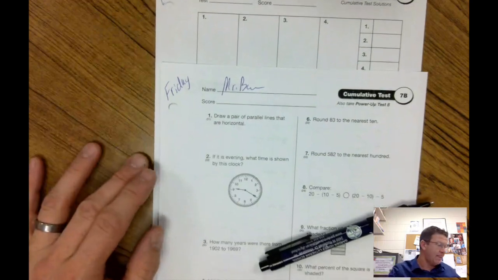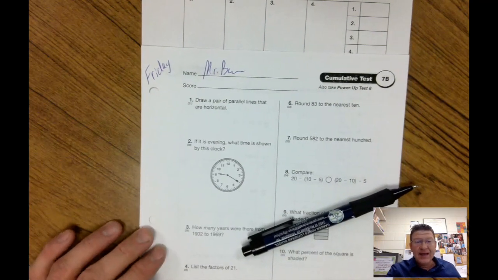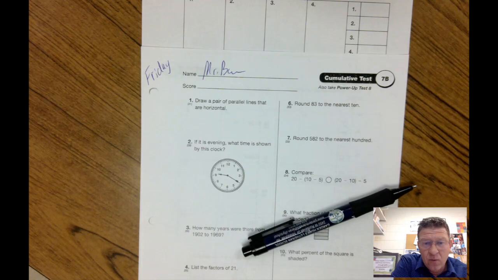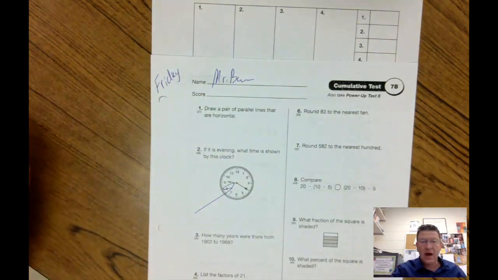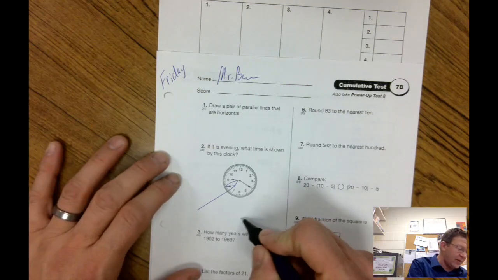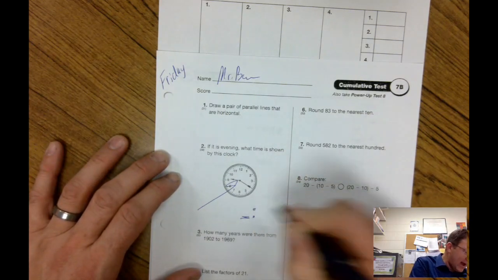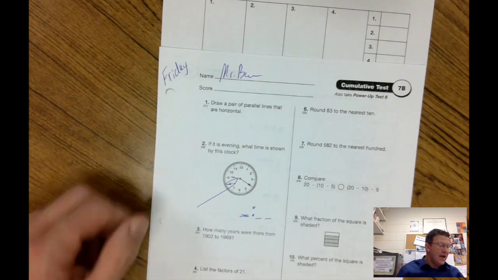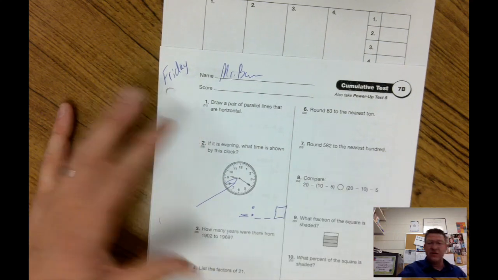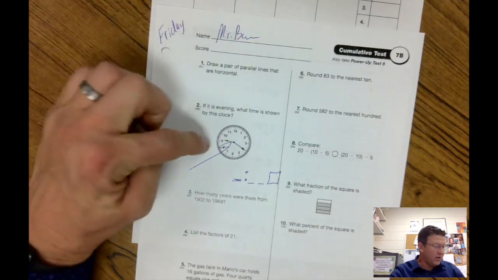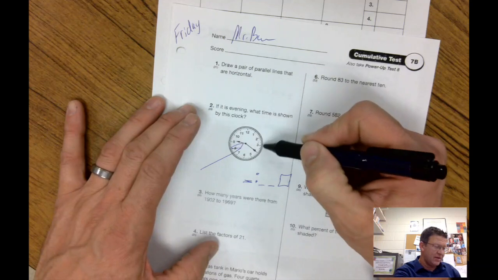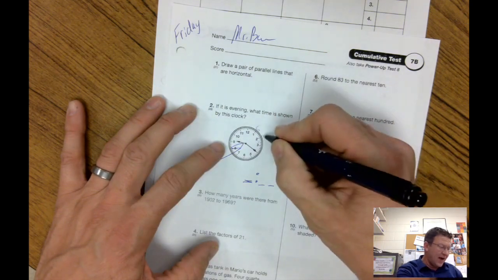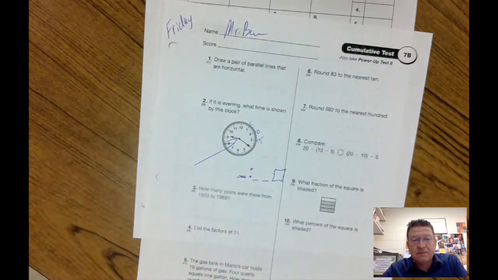Number 2, it is evening. What time is shown on the clock? Now this one here is the hour hand. The hour hand always is written first, so you're going to write that here. And then you've got your little dots, and then the minutes come here. And then it's evening, you're going to need some letters here. What hour is it? What minutes is it? Now remember, the hours count by the numbers, the minutes count by the little ticks, or by 5s of the numbers. Pause the video, come on back.